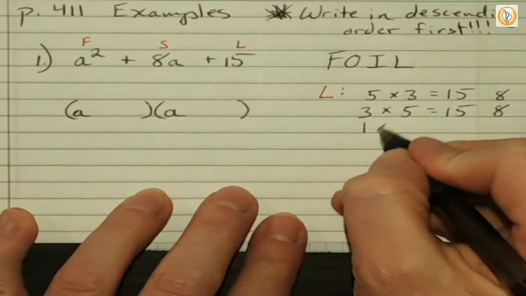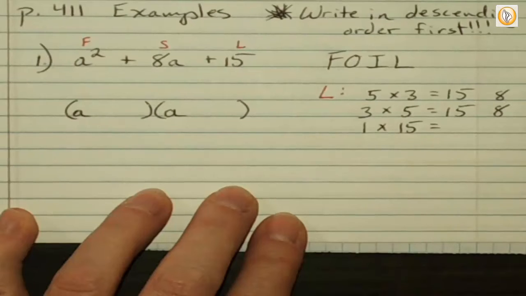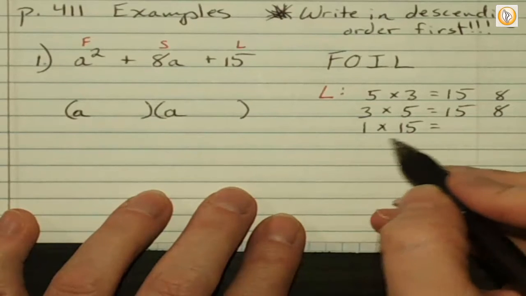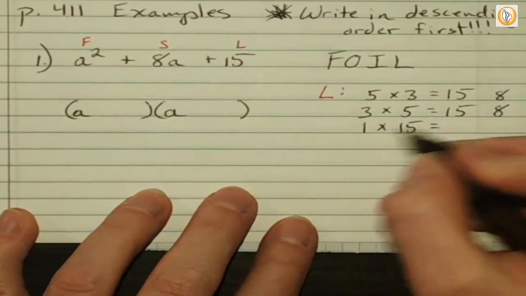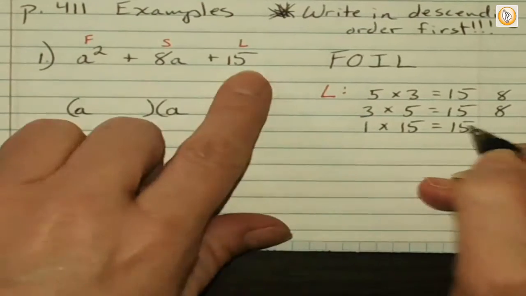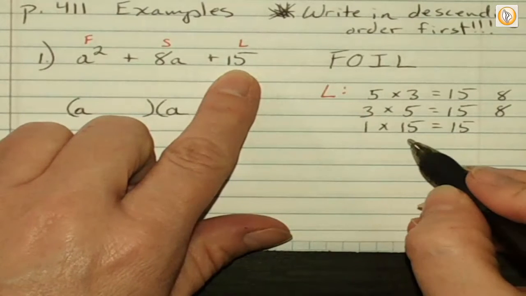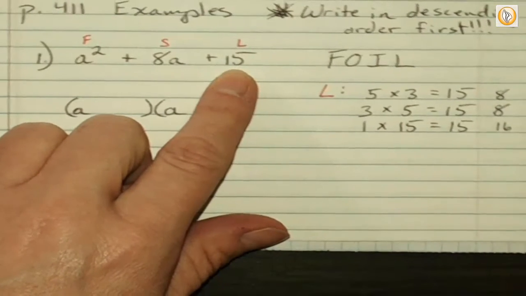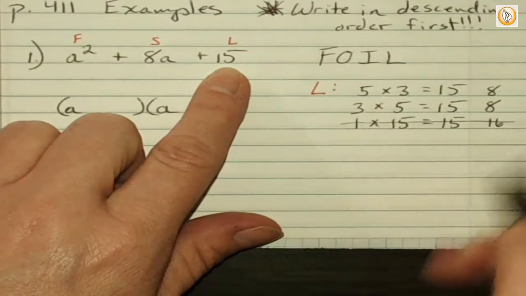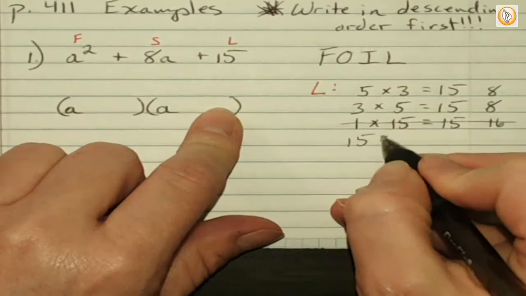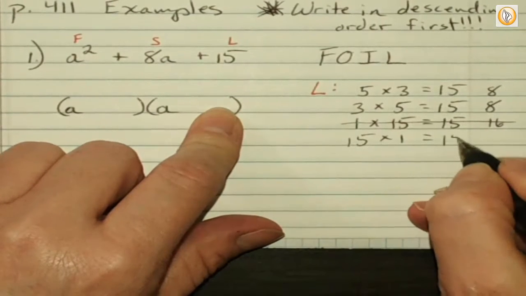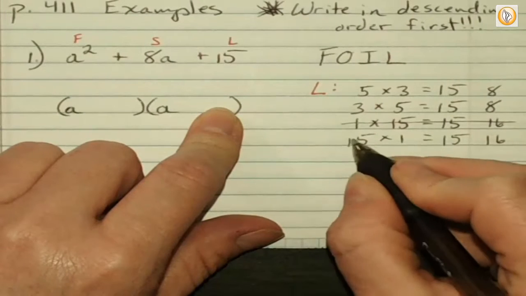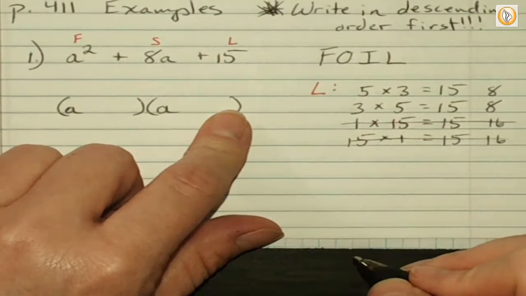What about 1 times 15? Is that also considered factors of 15? Yes, because 1 times 15 is 15, so that works. But if we add them, what do we get? 16. So that's not going to work. What about 15 times 1? That gives us 15, but again, it gives us 16, so that won't work.